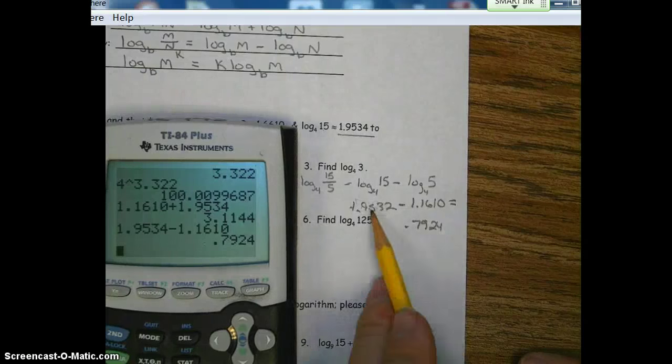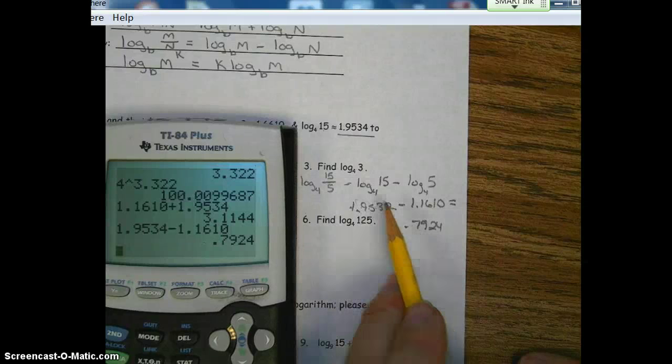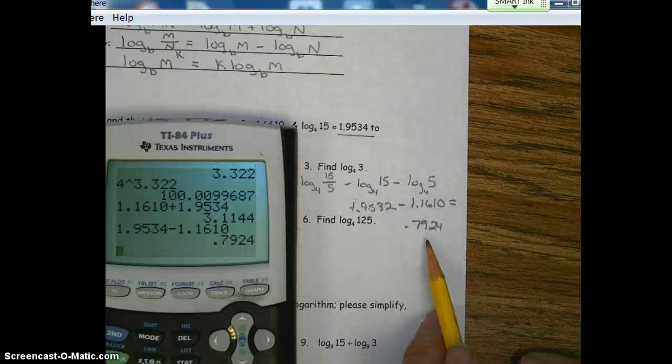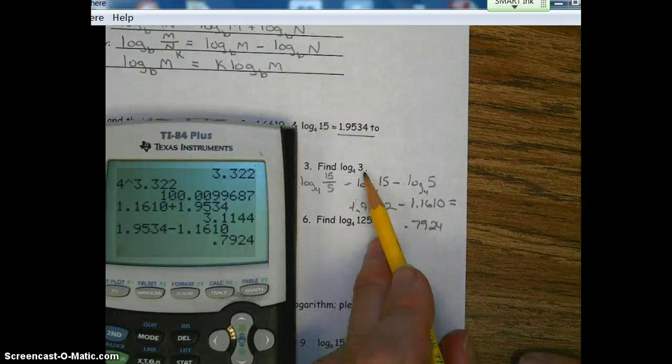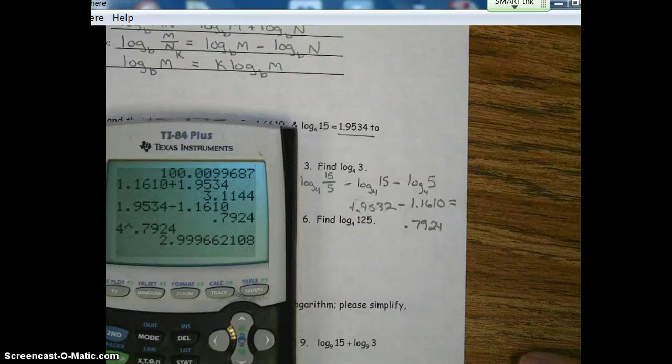So subtracting the two numbers, we get 0.7924. So what we have here is base 4 raised to the 0.7924 power should give us approximately 3. Let's find out. 4 raised to the 0.7924, pretty close to 3.